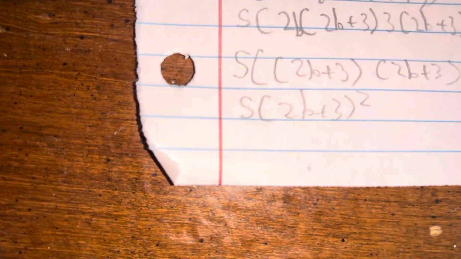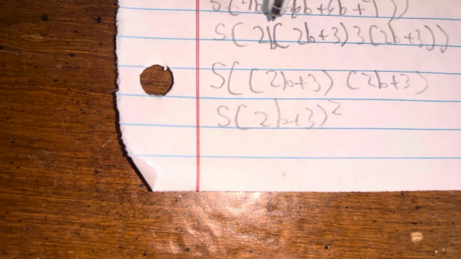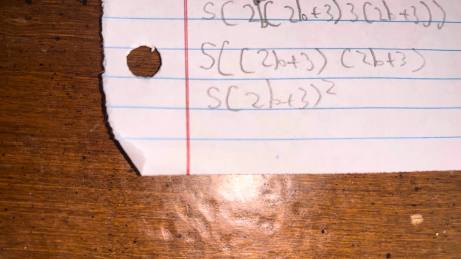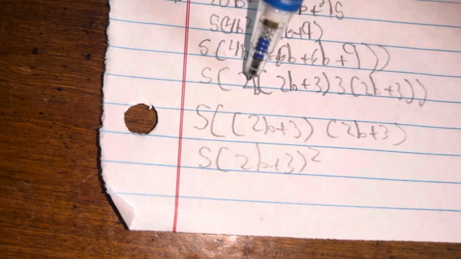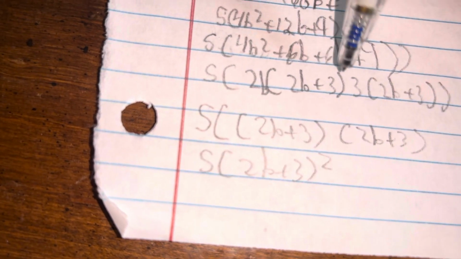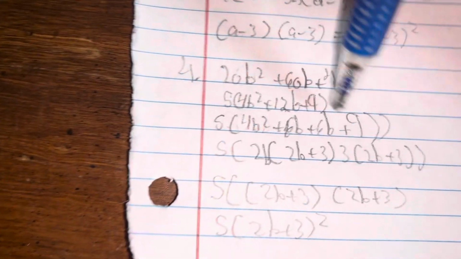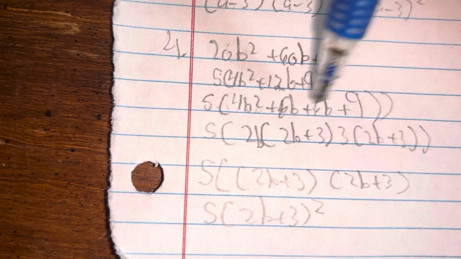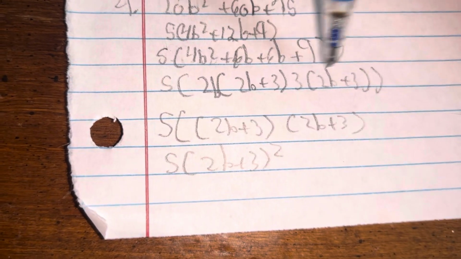5, keep that on the outside, because that's what we took out from the very start. 5 times that, and then 2b, we can take 2b out of these two numbers. So that gives us 2b times 2b plus 3. We just multiply this, it'll add up to that. And then we can take 3 out of these two terms, and then, bam, that's what you get.